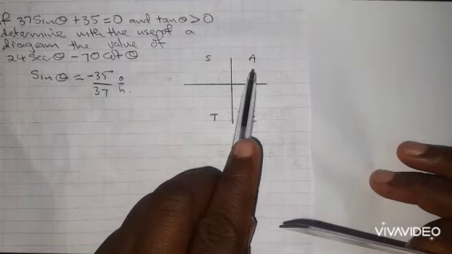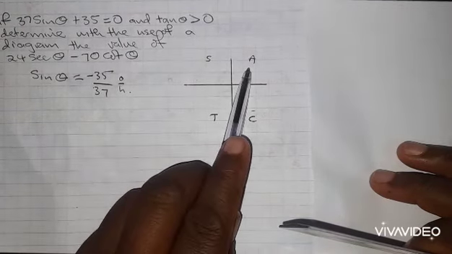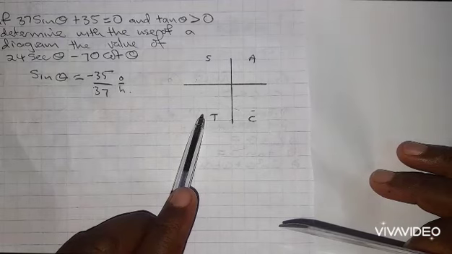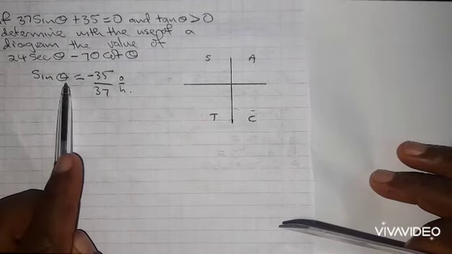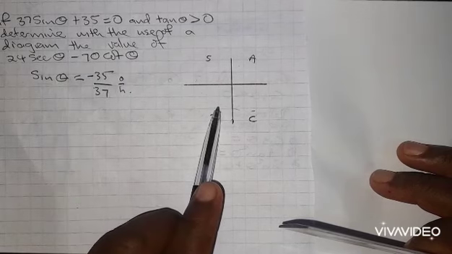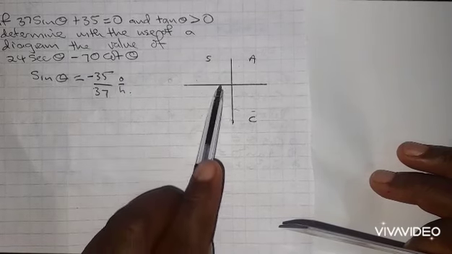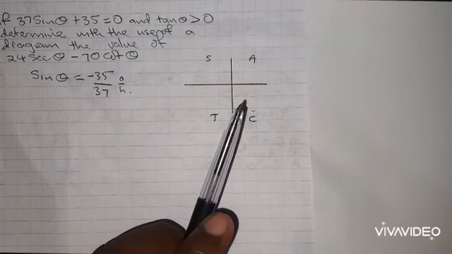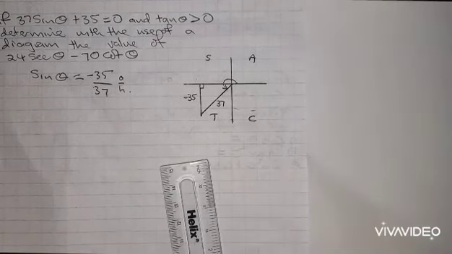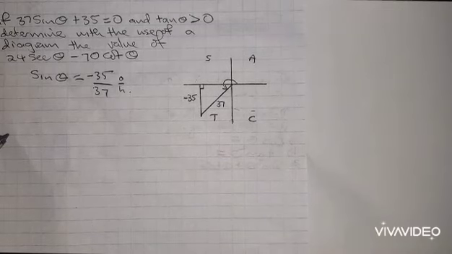Now, tan is positive in the first and the third quadrant. We cannot draw it here because we want where sine is negative. So we can draw it here. Tan is positive, but sine is negative here. Let's look at our diagram. All right, here is our diagram here.